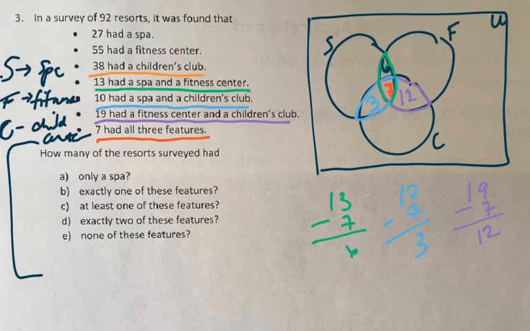We know that 38 of the resorts had a children's club. So in the children's club circle, which I'm outlining in orange, the total in that circle should be 38. But we've already accounted for 3, 7, and 12 of those resorts. So let's add up 3 plus 7 plus 12. 3 plus 7 is 10. 10 plus 12 is 22. So we're going to take 38 and subtract our 22 to figure out how many just have a children's club. So that gives me 16.